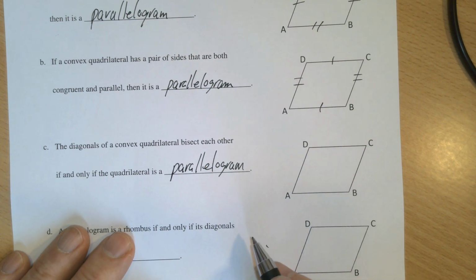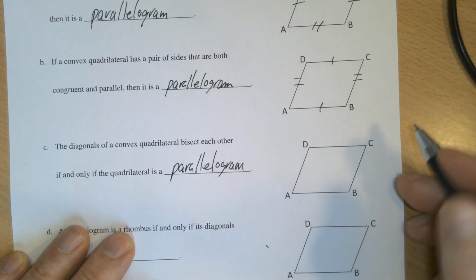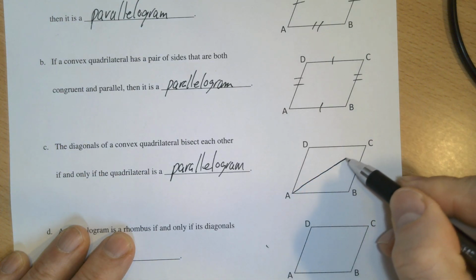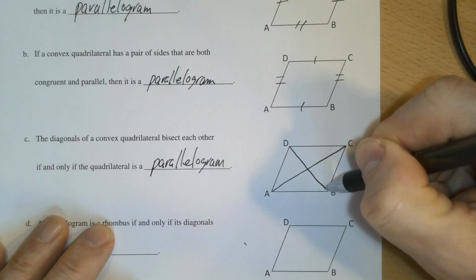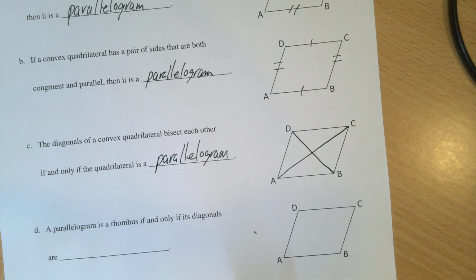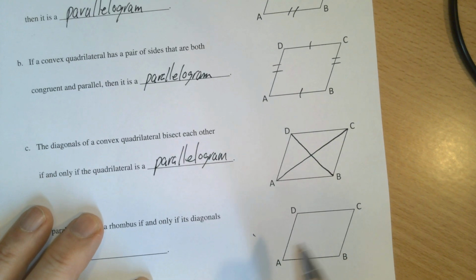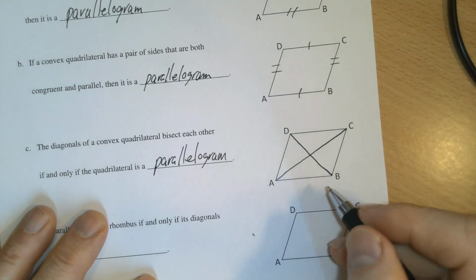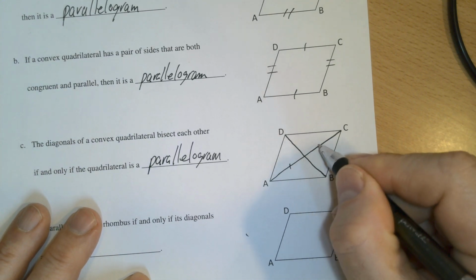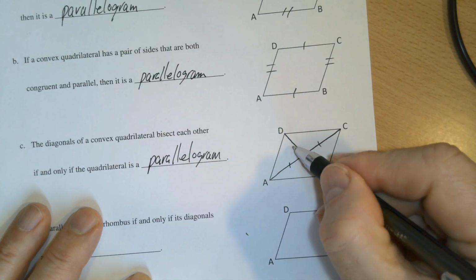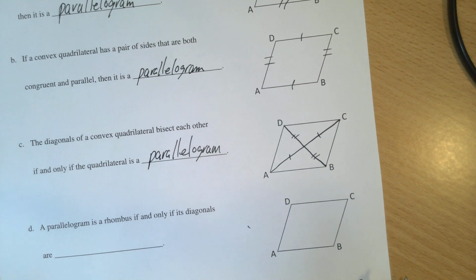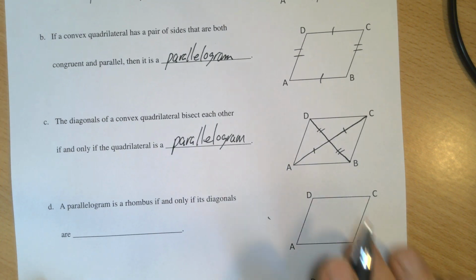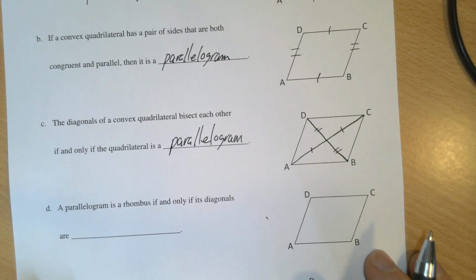And let's go ahead and draw that. If the diagonals bisect each other, then it is a parallelogram. So what that's saying is that this length and this length are equal, and this length and this length are equal. That's the definition of bisecting a line segment into two equal length pieces.